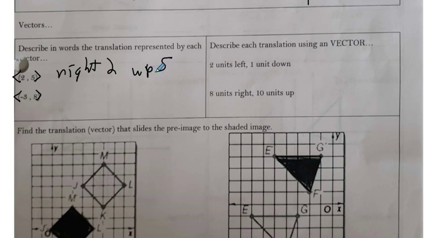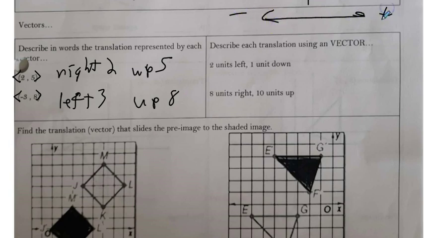And the second one, -3, means a horizontal move left, and 8 means up 8. Now, when I write my vectors here, 2 units to the left, remember, think of the number line. Which way is negative and which way is positive? All right?